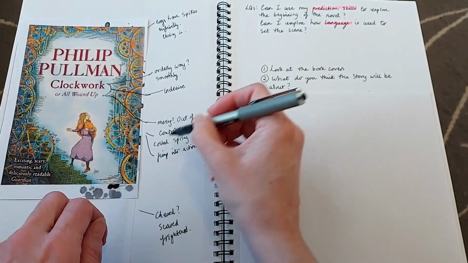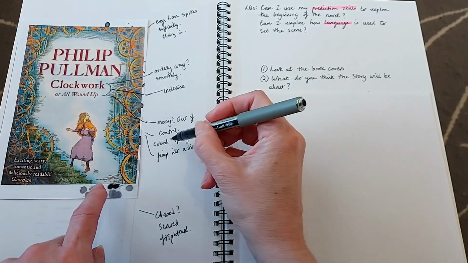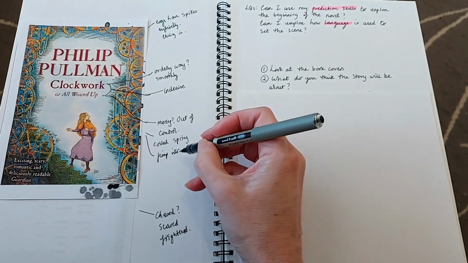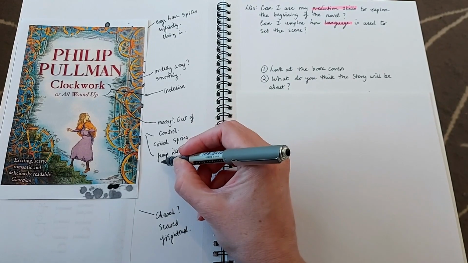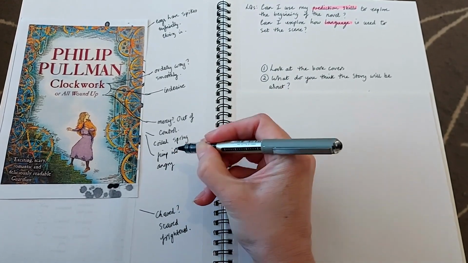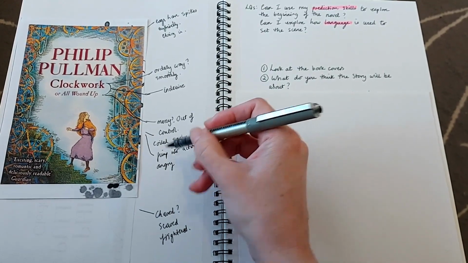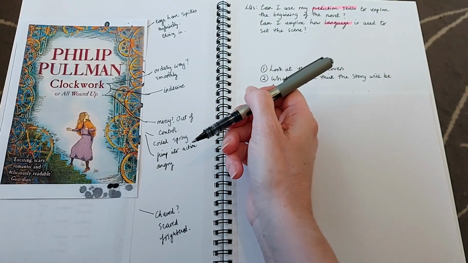And then I went on further with my thinking, and if it's all wound up, everything could be like a coiled spring, ready to jump into action. And then the other way of thinking about all wound up is that we could be angry, we could be wound up about something or annoyed, and that would be sort of in contrast to the clockwork part of the title.